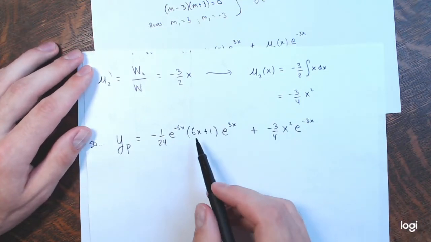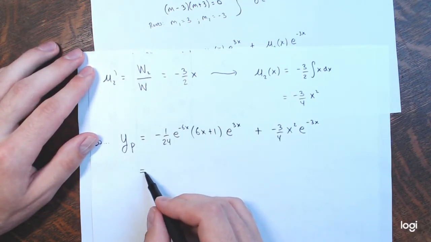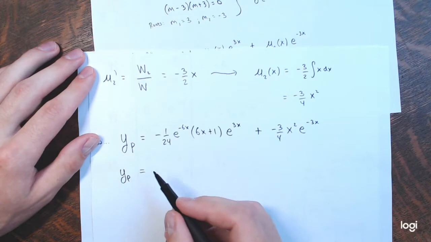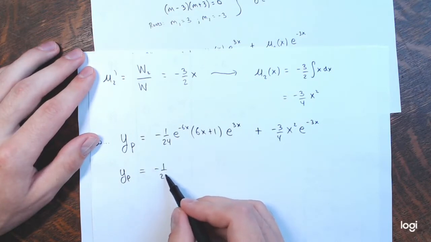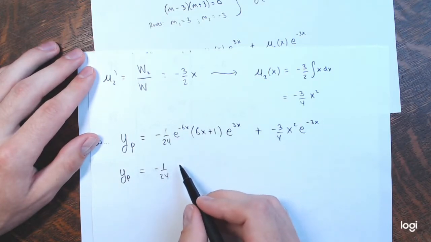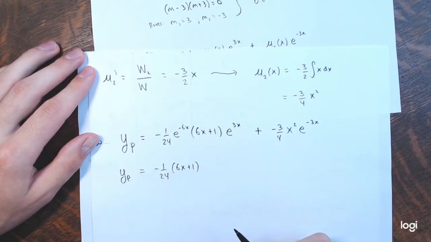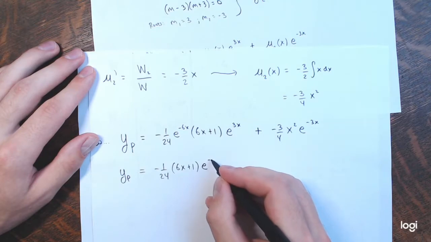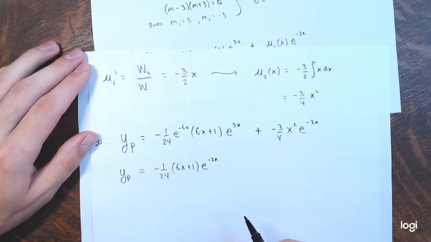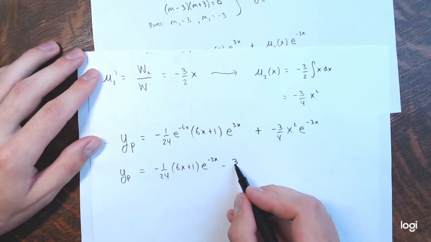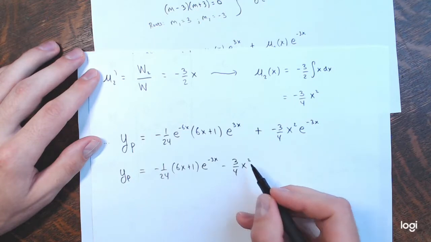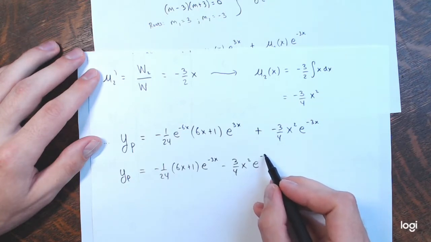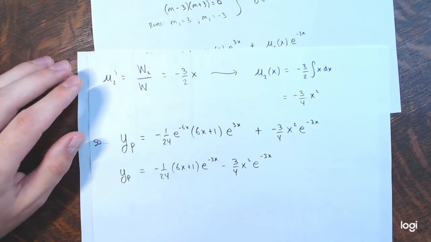And yeah, we can simplify this a bit. So a particular solution is negative 1/24 times the quantity 6x plus 1 times e to the negative 3x, minus 3/4 x squared times e to the negative 3x again. Right.